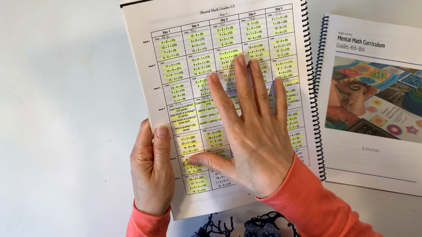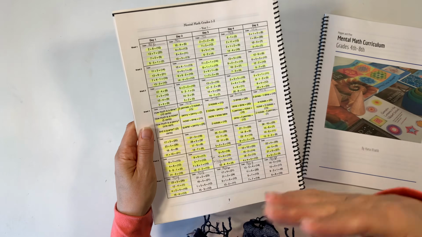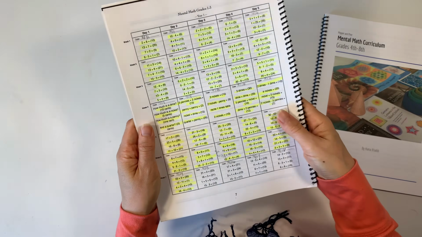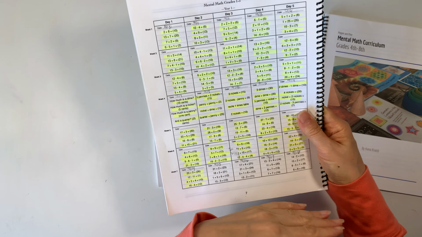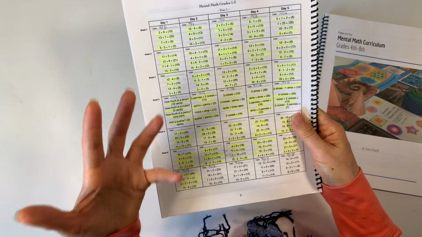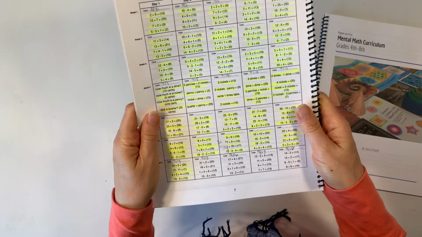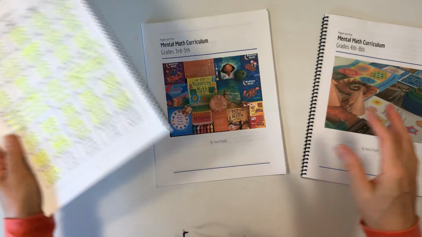And in grades 1 through 3 and in grades 4 through 8, there are a lot of repeat questions, and that's done on purpose, because even though you have seen it before, if it's been a while and you're seeing it again, it's as if you're seeing it for the first time, or it feels new again. So that's what you can expect in grades 1 through 3.